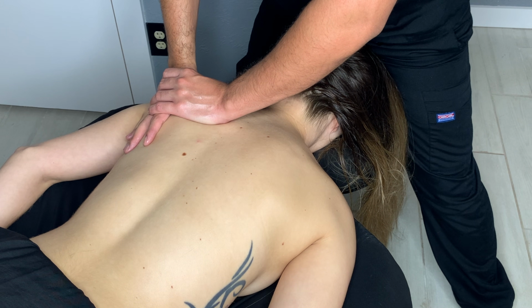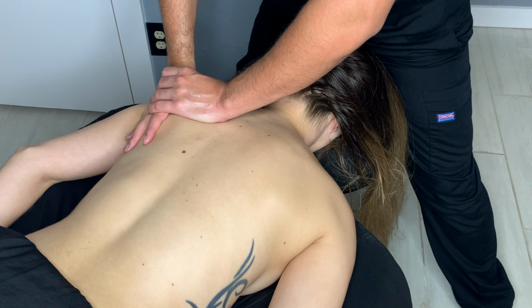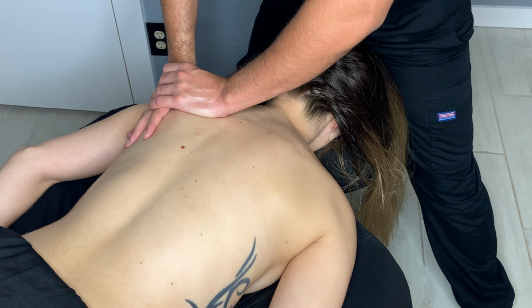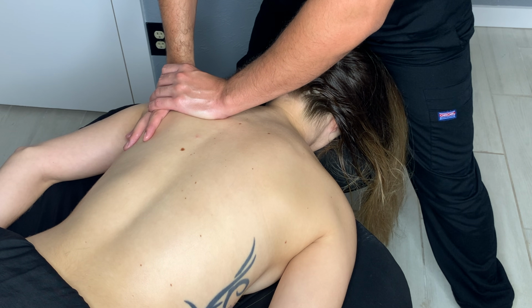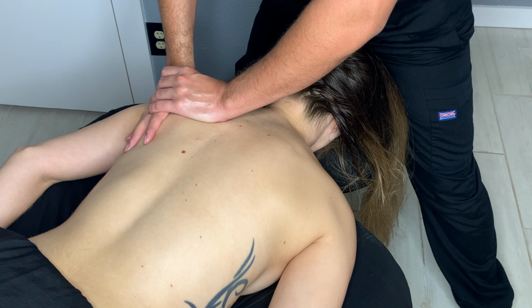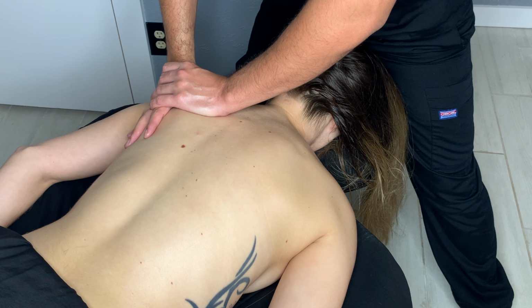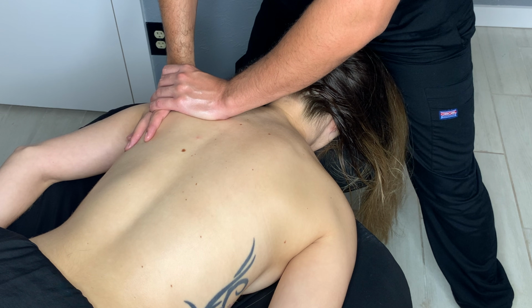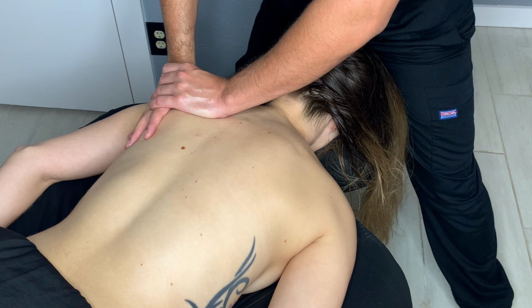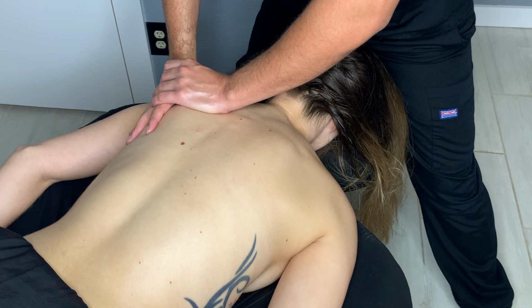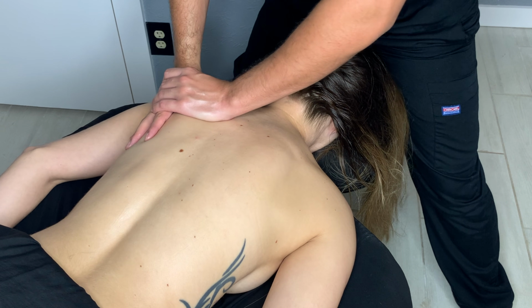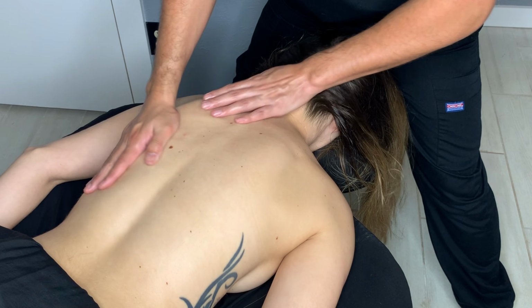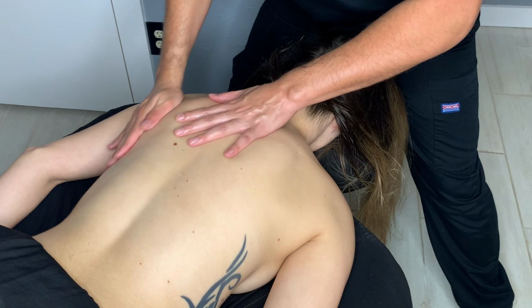Right there. Okay, go ahead and take some nice deep breaths in. Nice big deep breath in. Out. Another one. Nice big deep breath in. And out. And then one more. Nice big deep breath in. Very good. And then I'm going to rub it out.